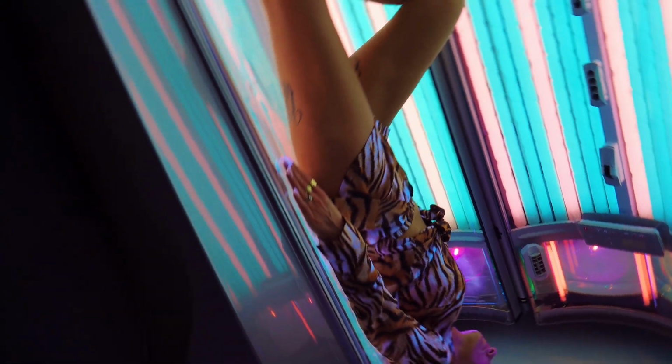Regular maintenance and timely replacement of faulty components are essential to ensure the optimal performance and longevity of the Ergoline Sunbed.